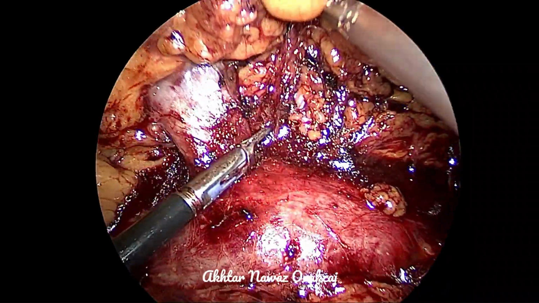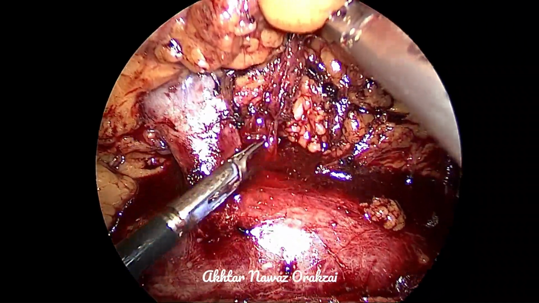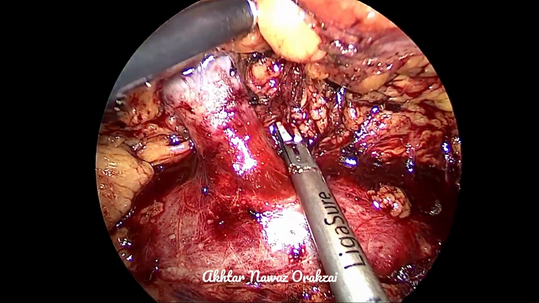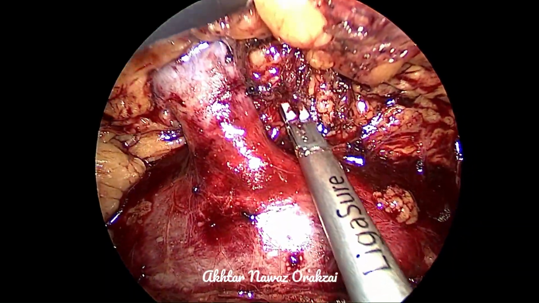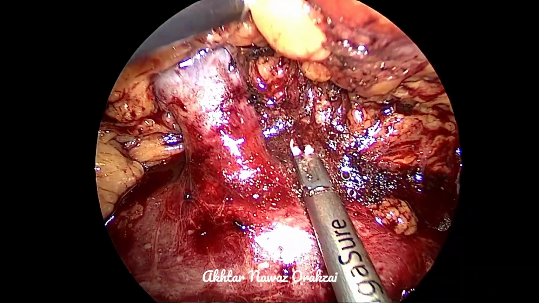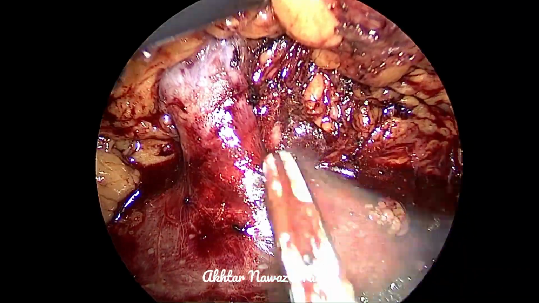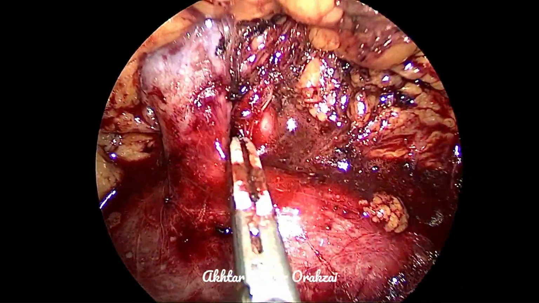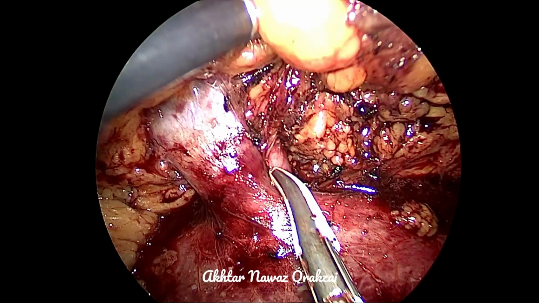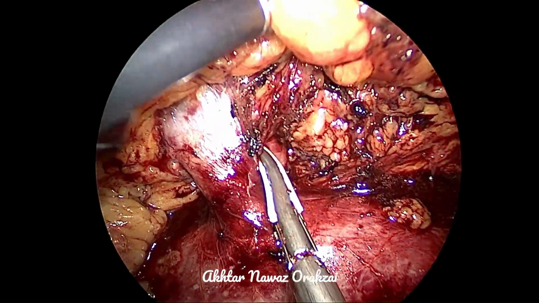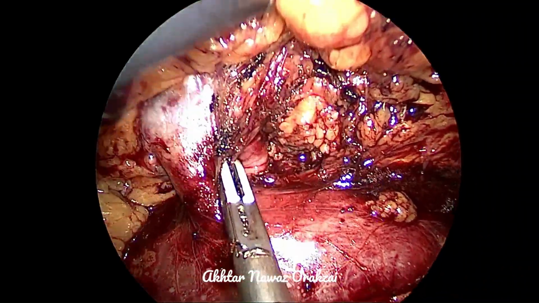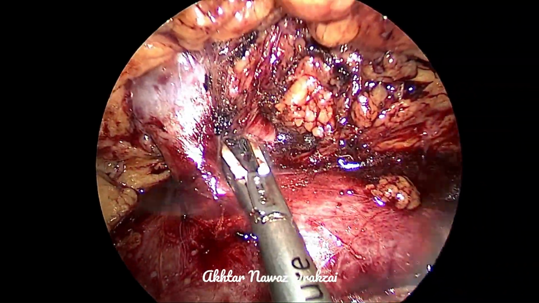So there are a few new things in this video. One was the adhesions of the colon to the liver, and the second thing is about to come, and then we will do some maneuvers in order to overcome those difficulties.